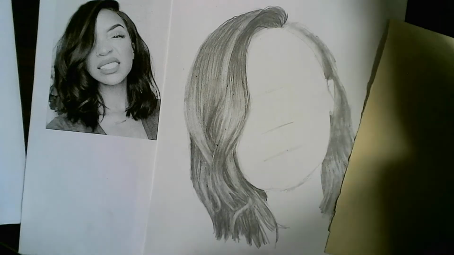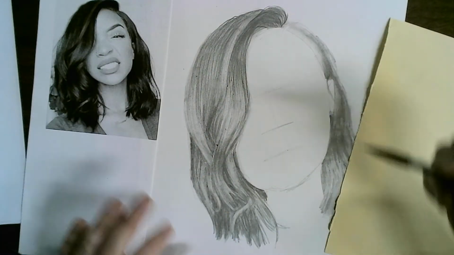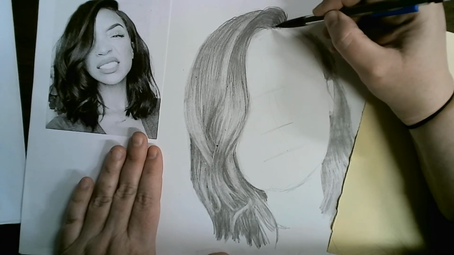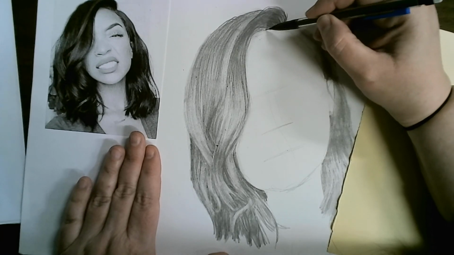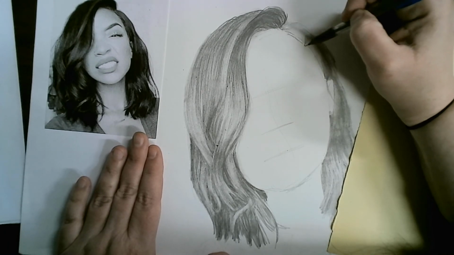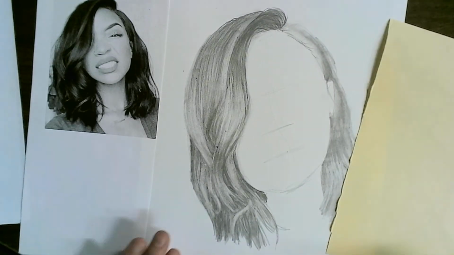Then my next layer I would do with mechanical pencil. I would do 2 layers with mechanical. So now I am going to pay attention to how the hair grows out of the forehead, your hairline a little bit. If she has some little baby hairs over there, I'd add those in there.